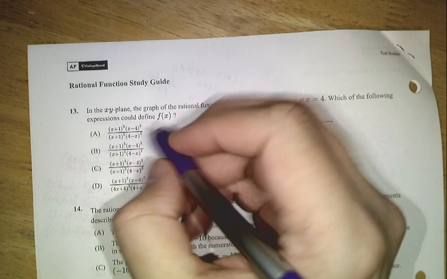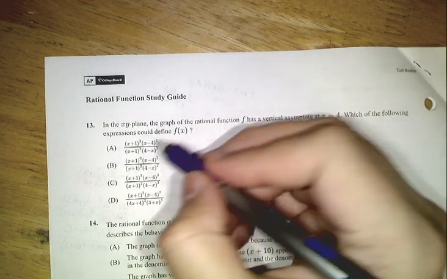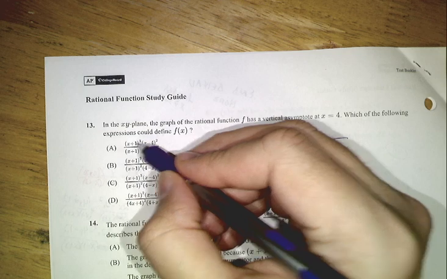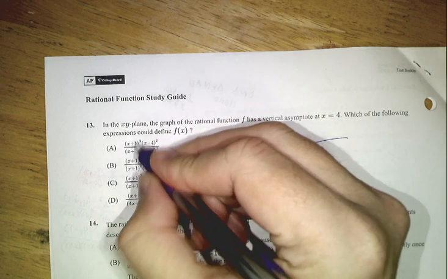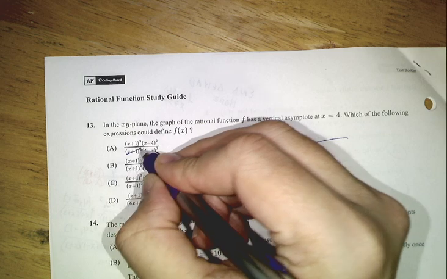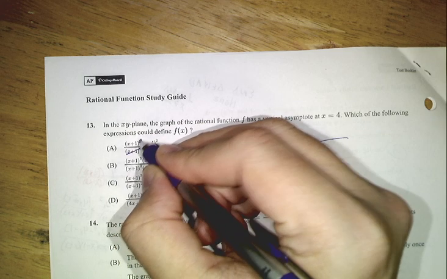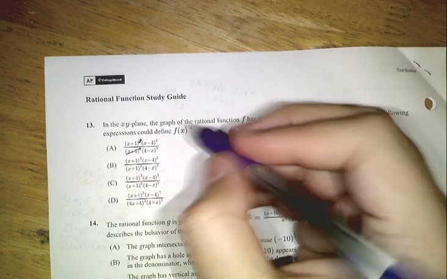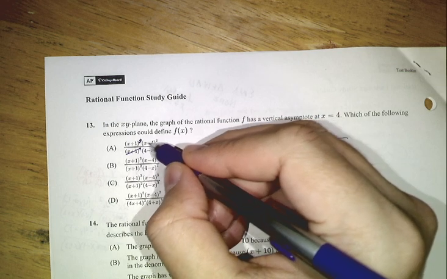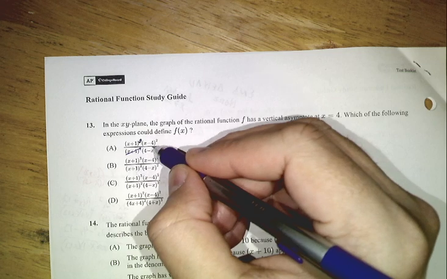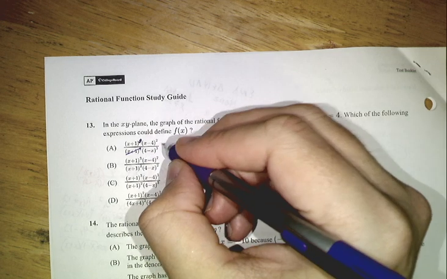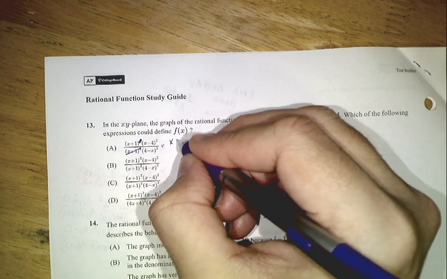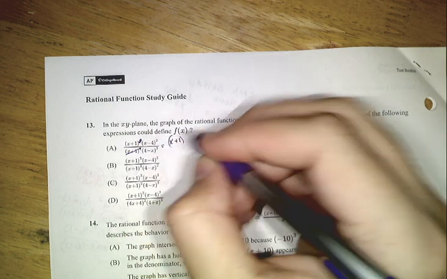So let's see here. On my first one, that is an x plus 1. So these are the same. That cancels out completely, and 2 of those will cancel out. Here, x minus 4, and we can rewrite this now as x plus 1. These 2 canceled out.